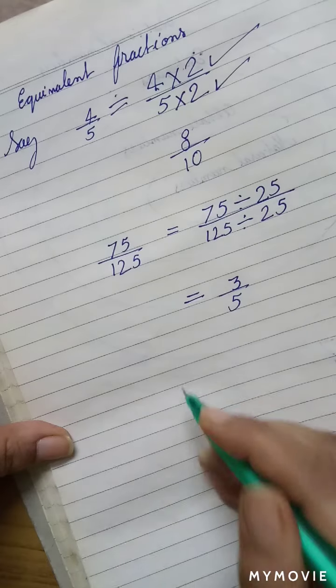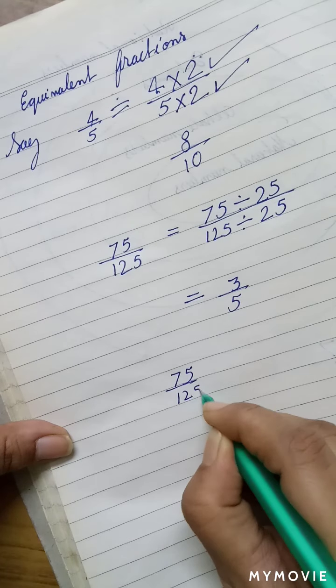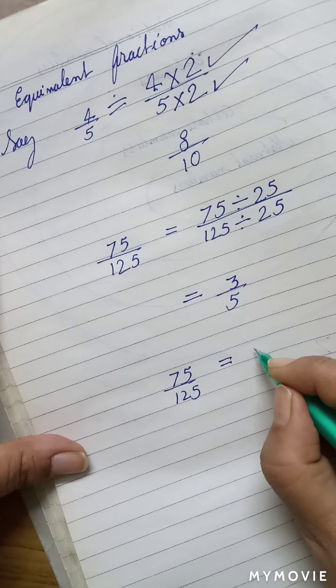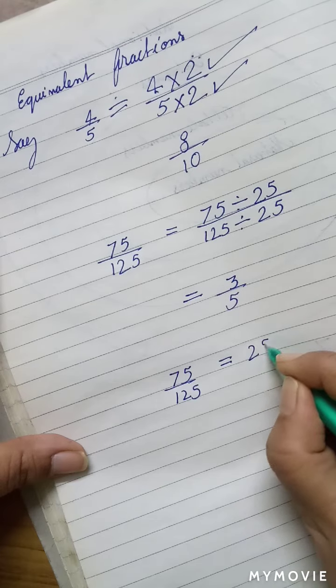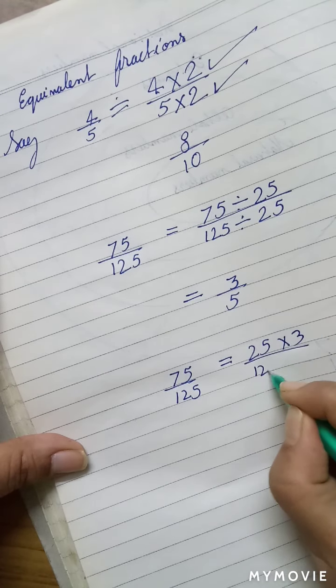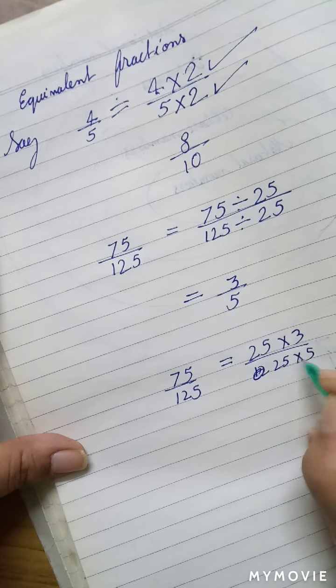Even otherwise, you can see that if we break down 75 and 125, we will get 3 by 5. We can write 75 as 25 into 3, and we can write 125 as 25 into 5.